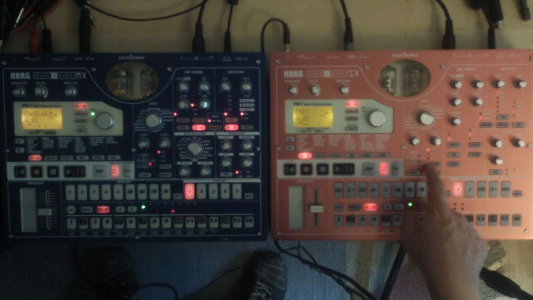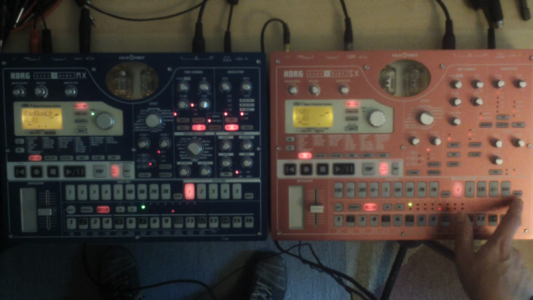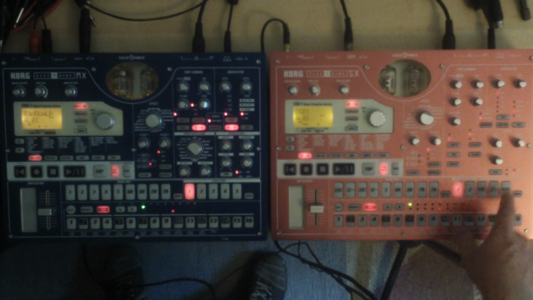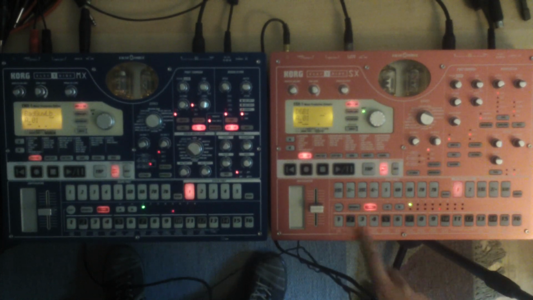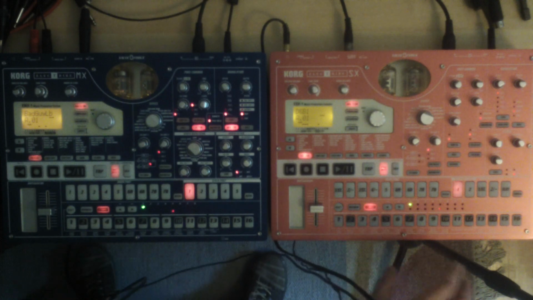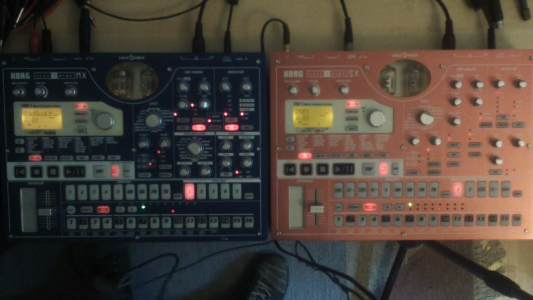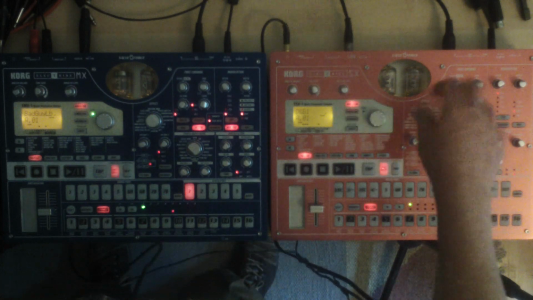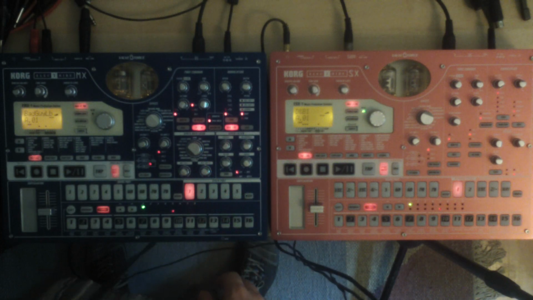And it's the same thing on the ESX, except here we have a dedicated audio in part, which will also only sound if I either keep the button pressed or if I keep a key on the keyboard pressed for the time that I want the audio in signal to sound, and then I can manipulate it. Okay, so much for the audio signal path.